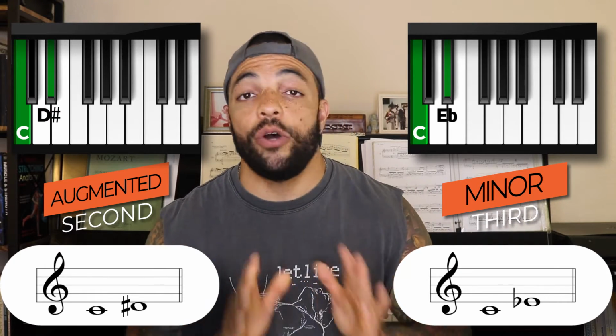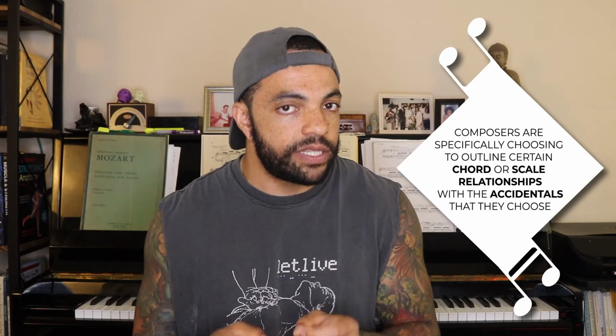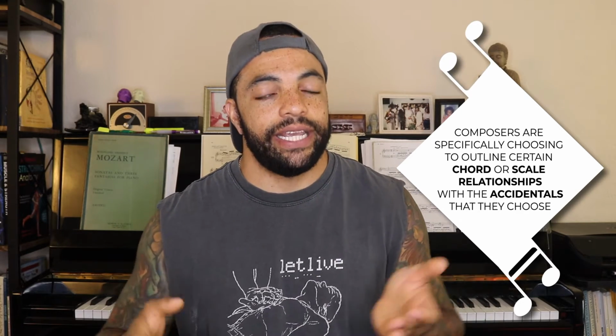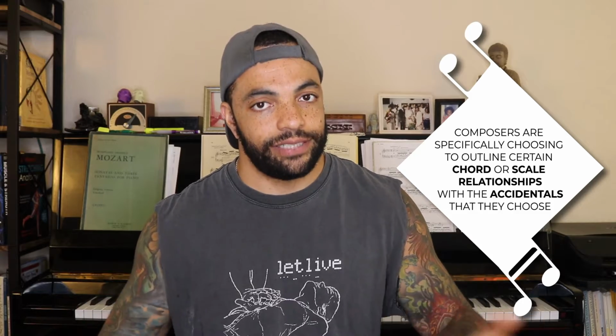And this is so important because how these notes are written is not arbitrary. These are chosen because composers are specifically choosing to outline certain chord or scale relationships in the music with the accidentals that they choose. So, as I said, first step, quantity, and then second step is to count your half steps.